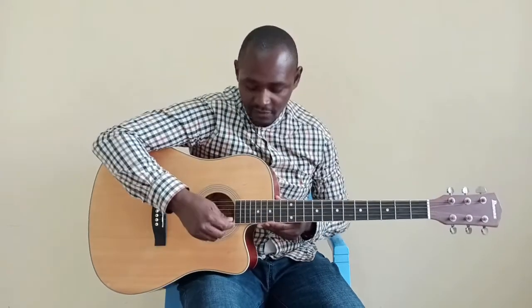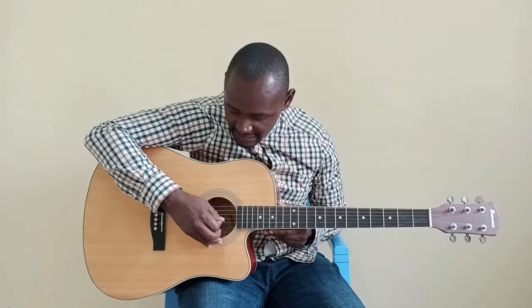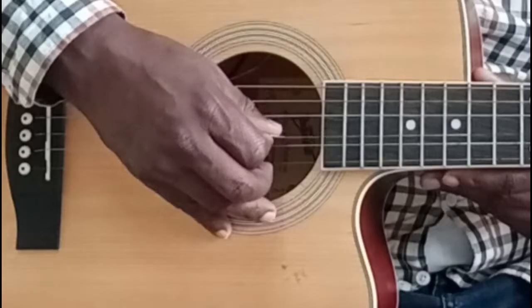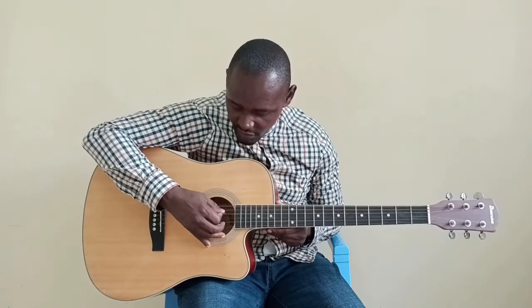If you see from my guitar, from the high E string, this one is called string 1, famously known as high E. Then the string that follows is called string 2, also known as the B string. Then the third string is the G string. Then from the G string we go to the 4th string, which is also called the D string.